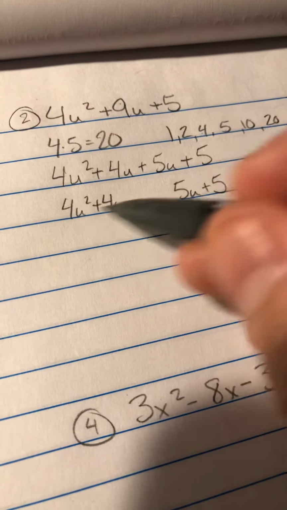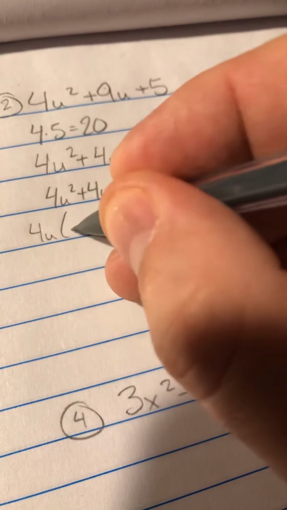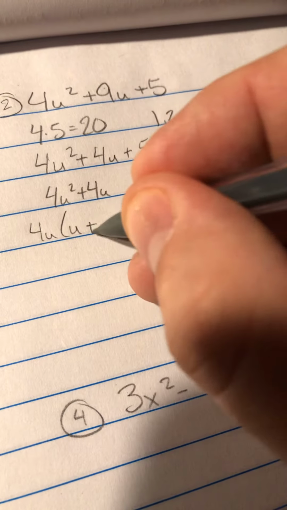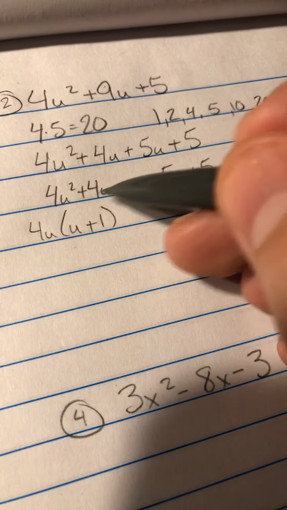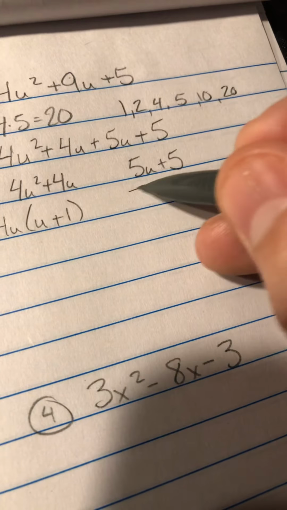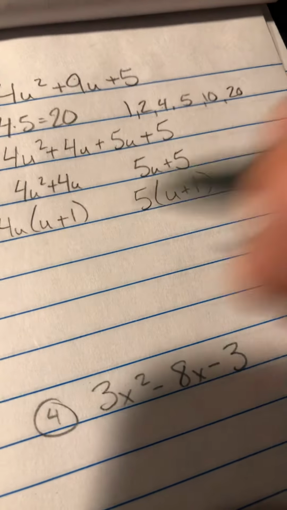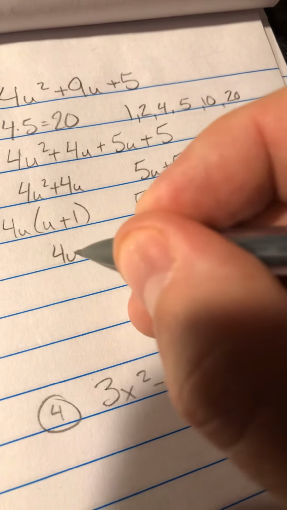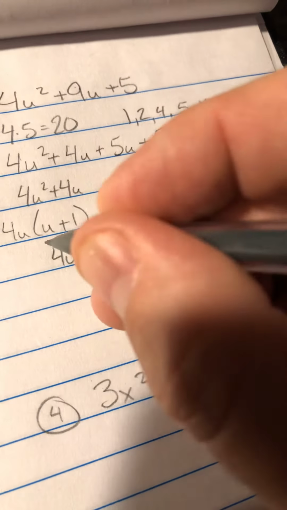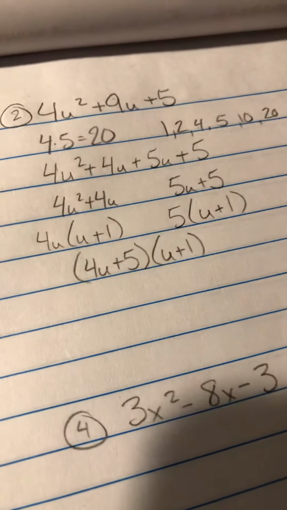So you're going to rewrite it, 4u squared plus 4u plus 5u, just to break down that 9, and then 5. Okay? Now group it together, so 4u squared plus 4u, and then 5u plus 5. And then what comes out of the 4u squared and the 4u? Hopefully you said 4u. So you're left with u plus 1. 4u divided by 4u is 1. And then over here, pull out a 5. And you're left with u plus 1 over here as well. So your answer should be 4u plus 5, and then u plus 1. Okay?